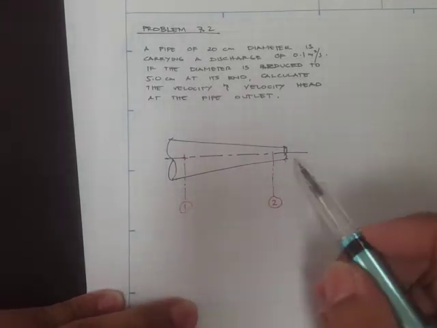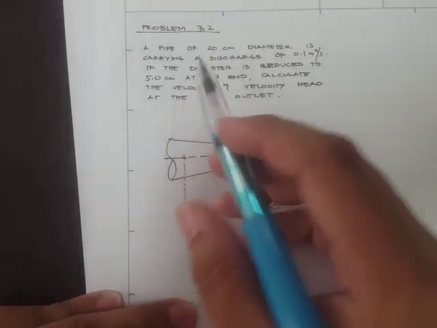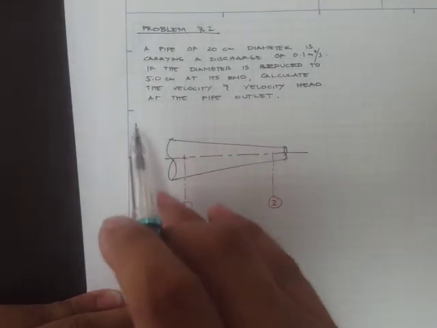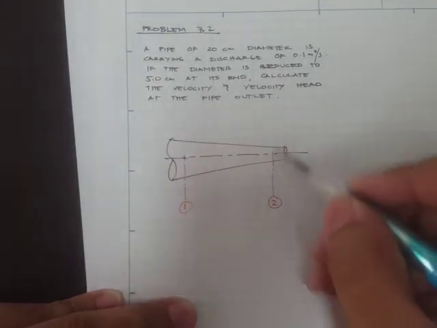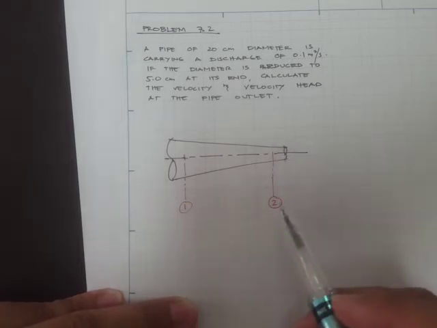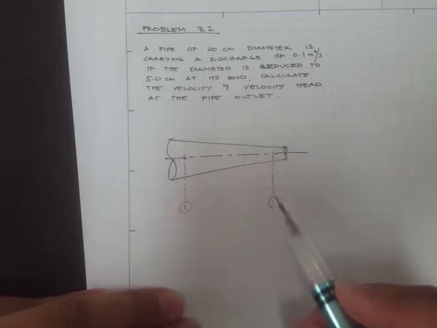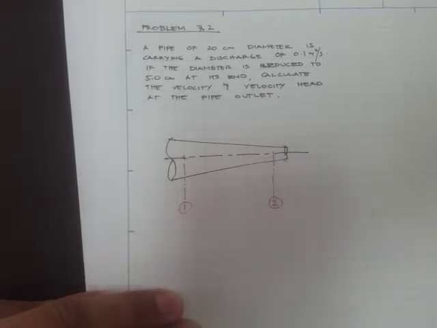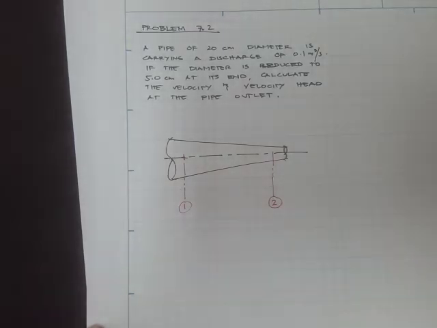Okay, so this is our pipe because initially we have a 20 cm diameter, and if we have a reduced diameter right here at the exit or the point 2, then what is the velocity?